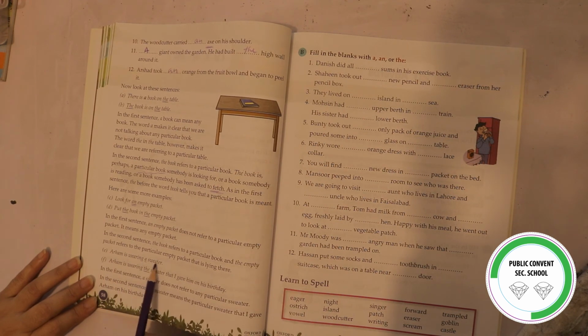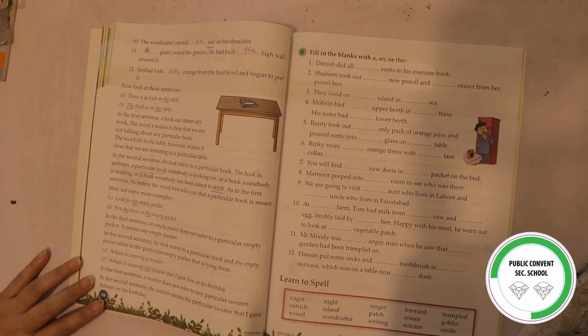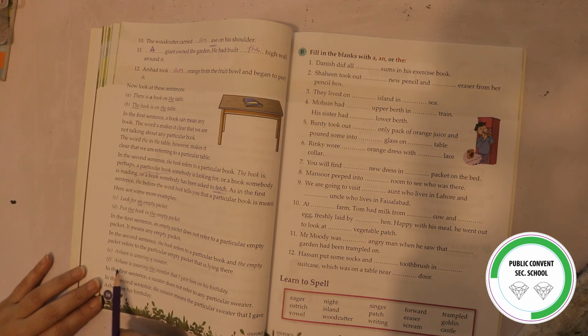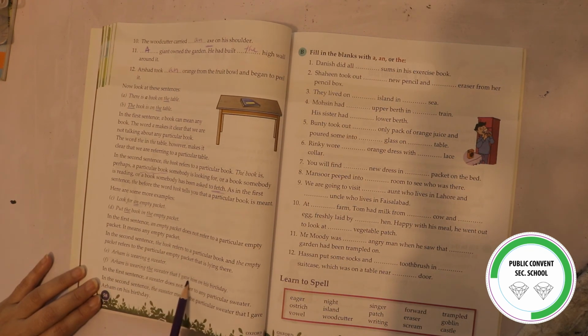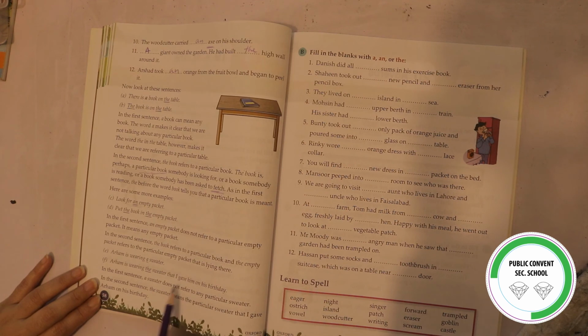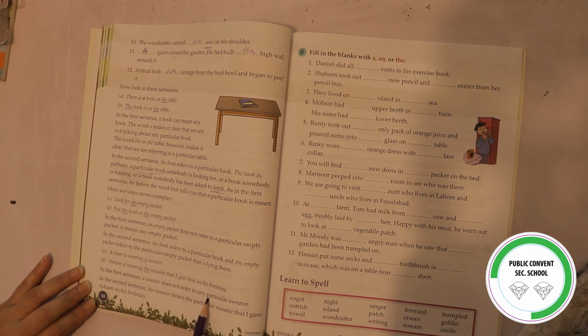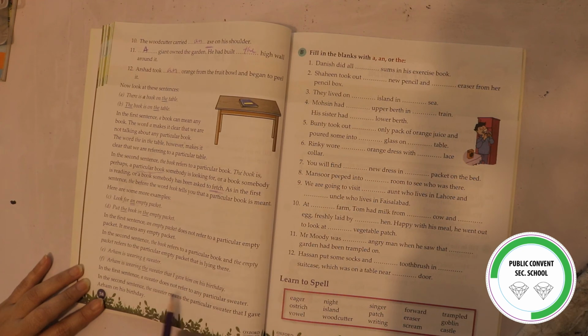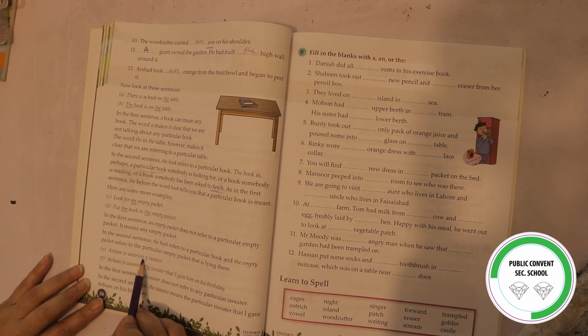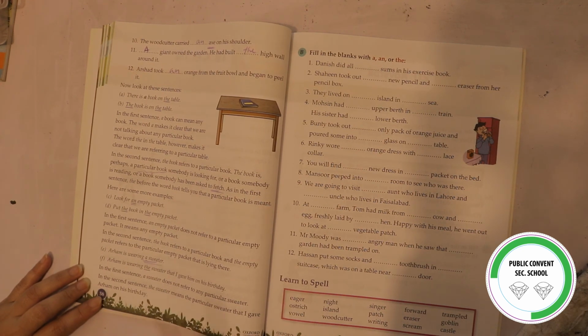Arham is wearing a sweater. It is an ordinary sweater that he is wearing. Arham is wearing the sweater that I gave him on his birthday. That is special, the one I gave him on his birthday and he is wearing it. In the first sentence, a sweater does not refer to any particular sweater. A sweater can be used for any sweater.